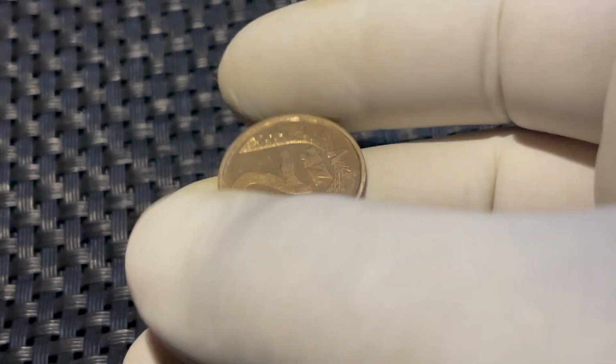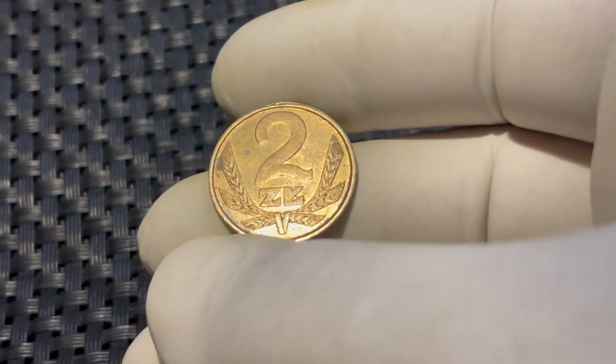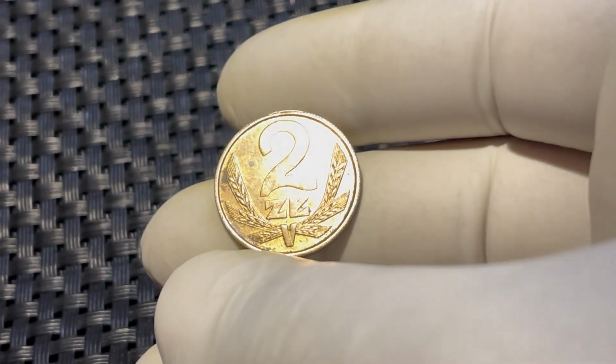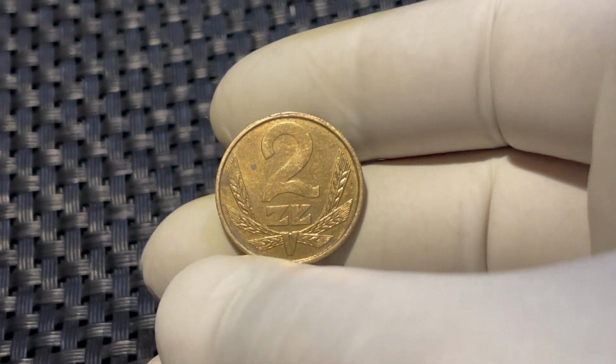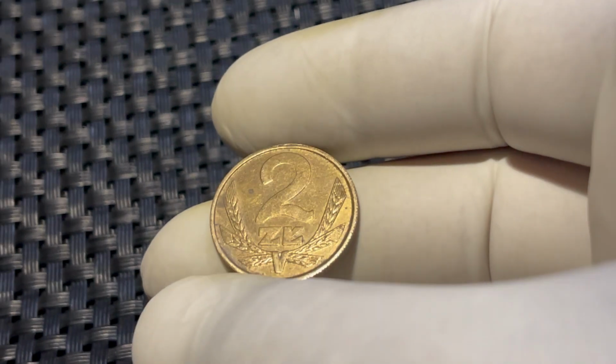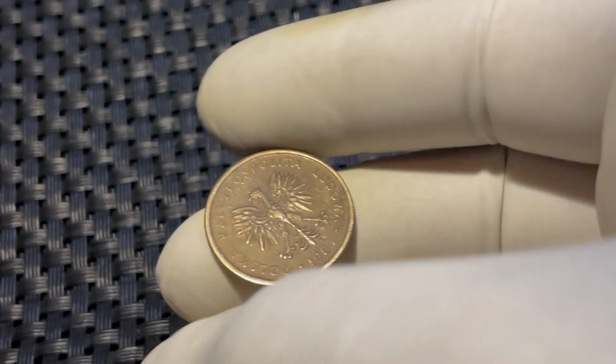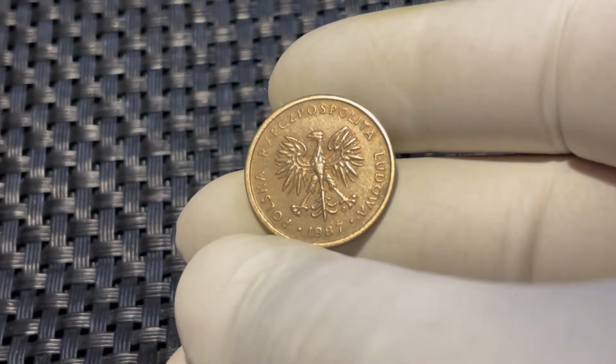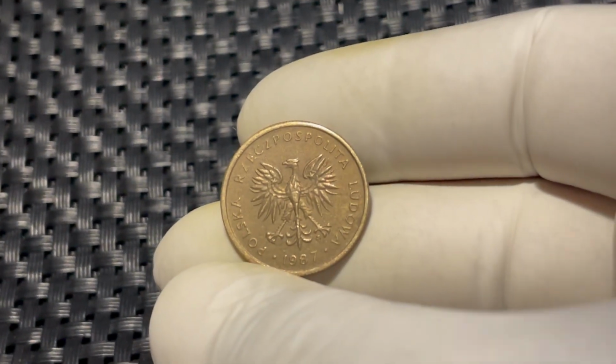For everyday collectors, a circulated 1987 2 zloty coin typically holds nominal value. It is often bought and sold for a few dollars or less, serving more as a historical curiosity or a piece to complete a collection of Polish coinage than as a high-value asset.